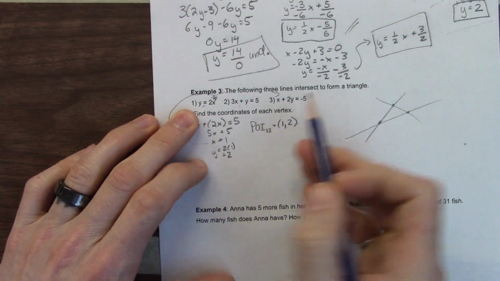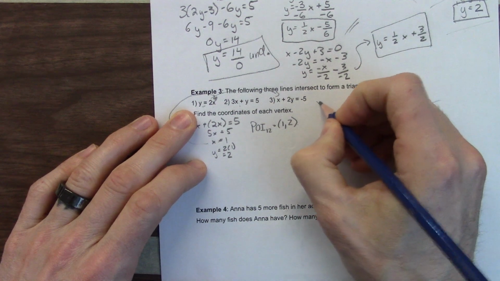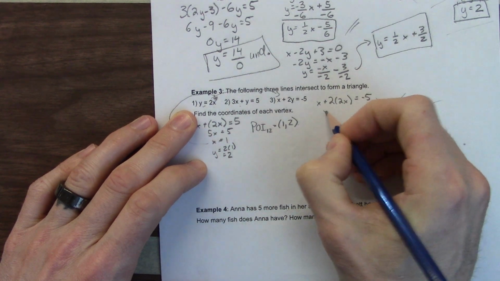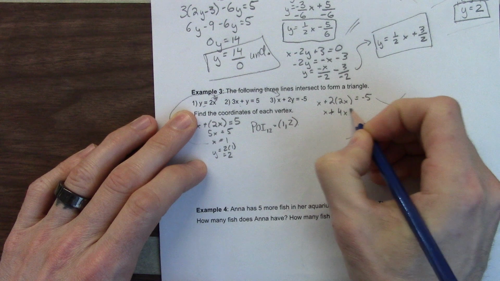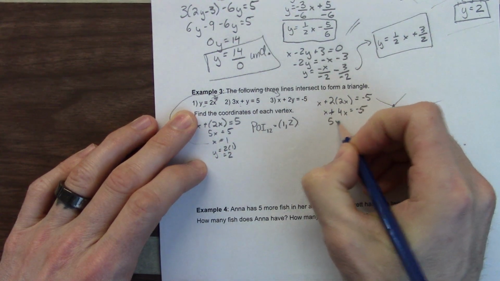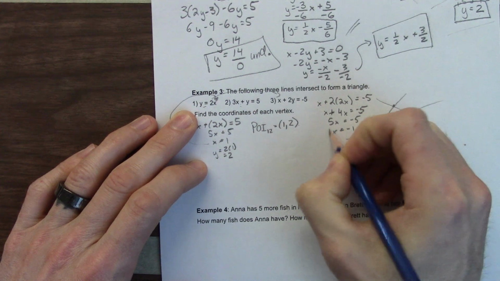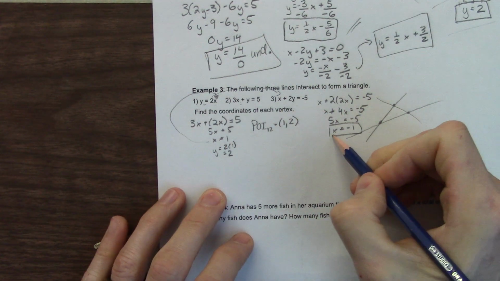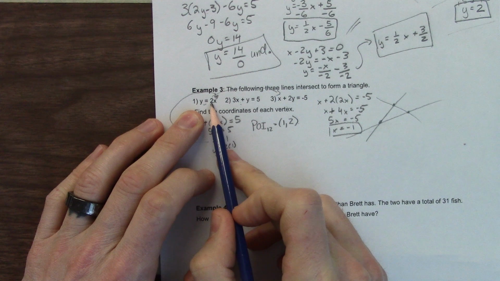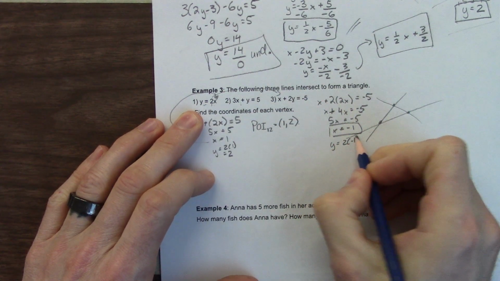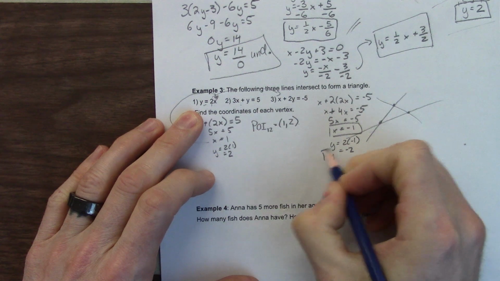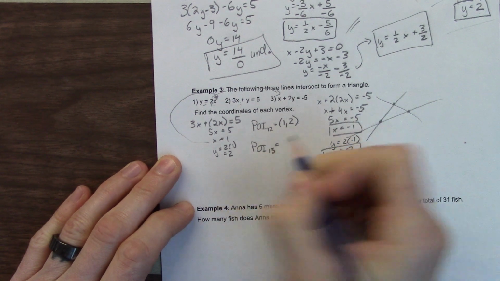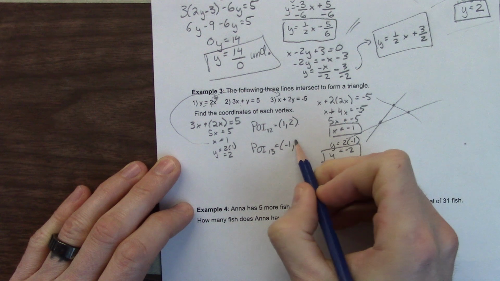All right, next I'm going to do 1 and 3. Okay, so I'm going to take my y and substitute in for y over here. So I'm going to have x plus 2 times 2x equals negative 5. X plus 4x equals negative 5. 5x equals negative 5. X is equal to negative 1. Okay, now I can sub that back into my first equation again over here. And I get y is equal to 2 times negative 1 is equal to negative 2. All right, so my point of intersection between 1 and 3 is (-1, -2).